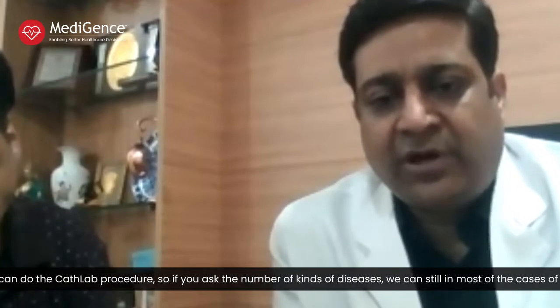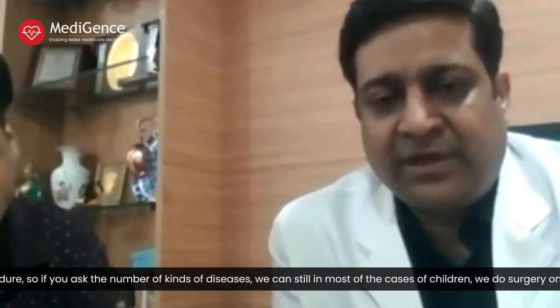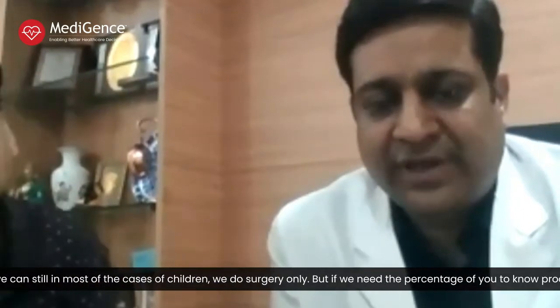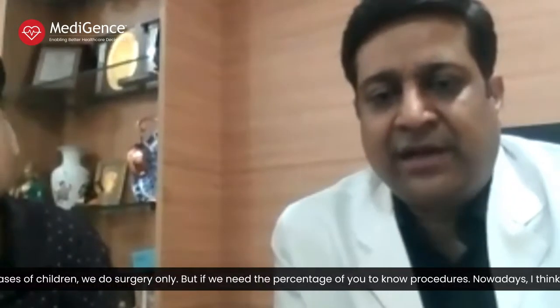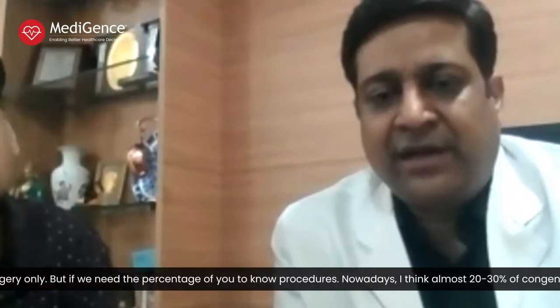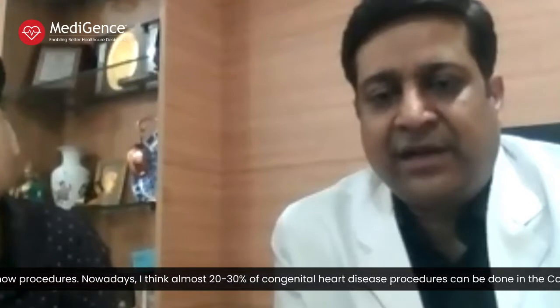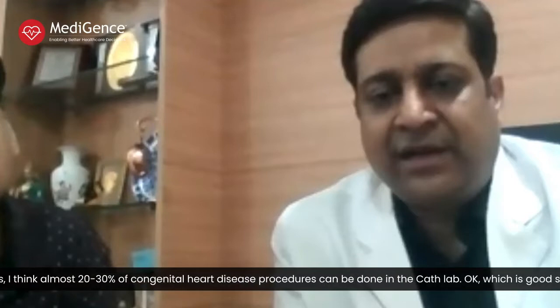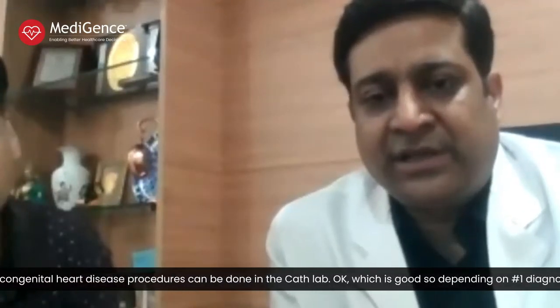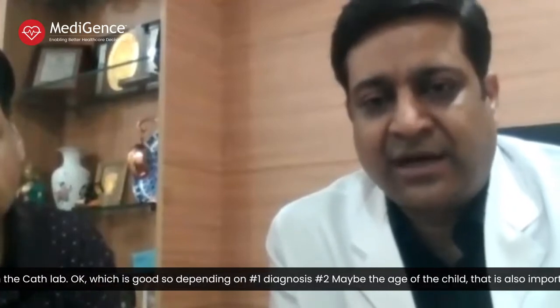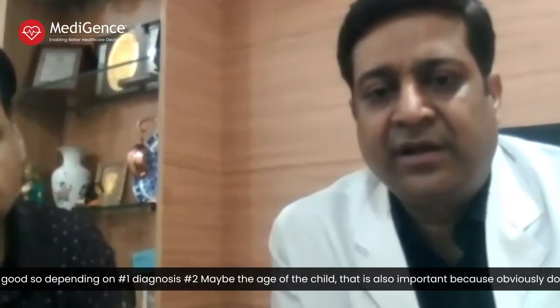So in most of the cases the child needs surgery. But if we look at the percentage of procedures nowadays, I think almost 20-30% of the congenital heart disease procedures can be done in the cath lab.